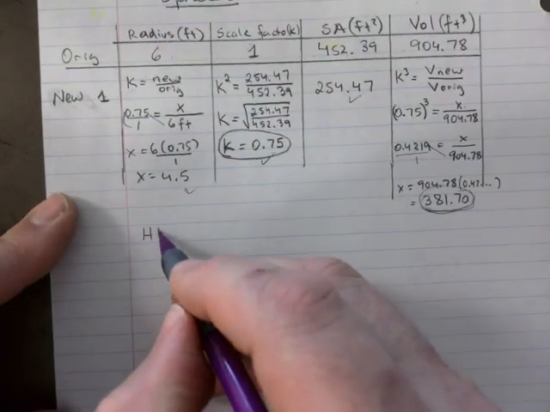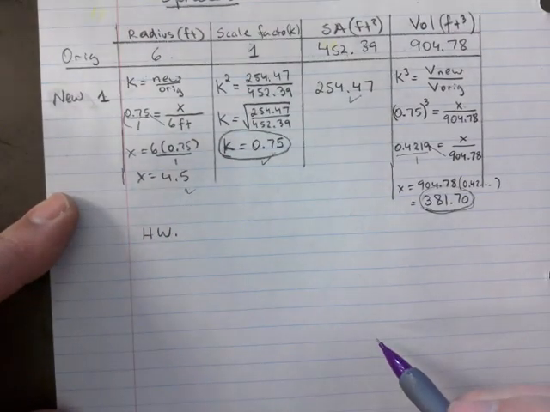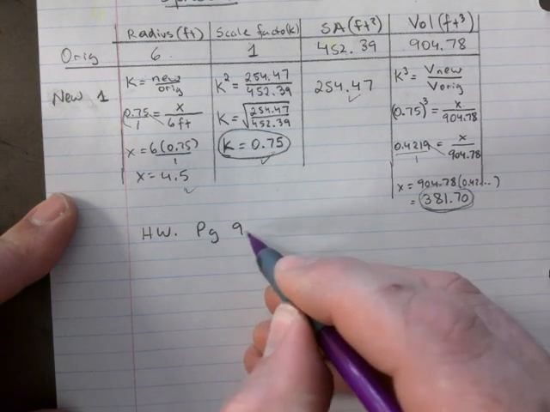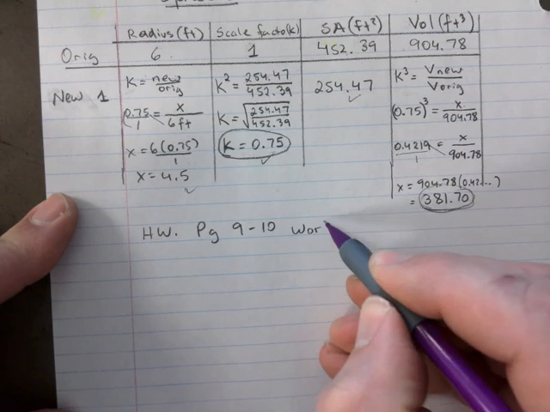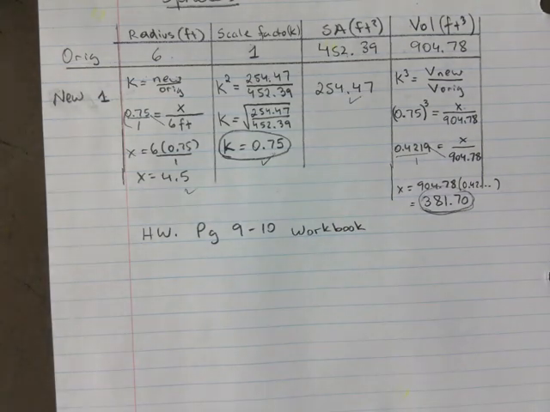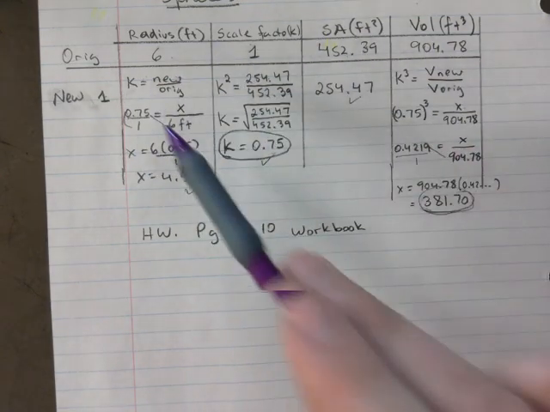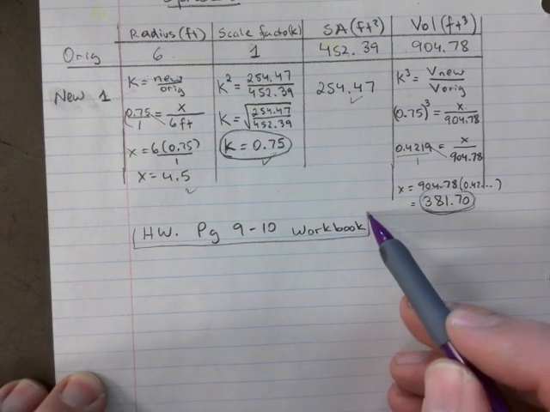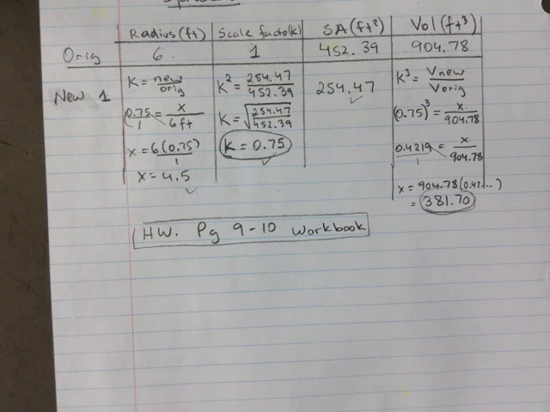Okay. Homework. Pages 9 and 10 in the workbook. There's actually quite a few of these charts. So this table, this kind of thing that I'm just doing here, you can do that there. I'll post the answer key. If you haven't done page 7, you need to go ahead and do page 7, okay? Because we're testing on Wednesday, right?